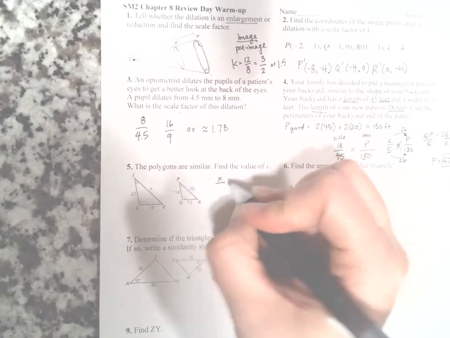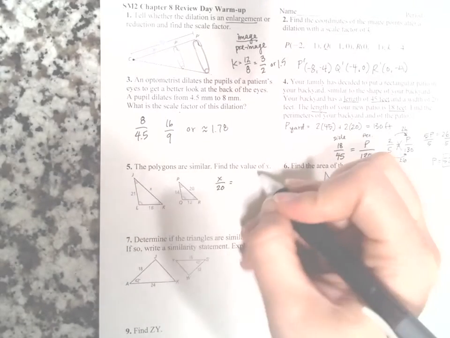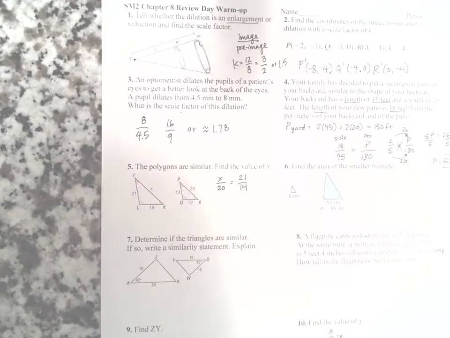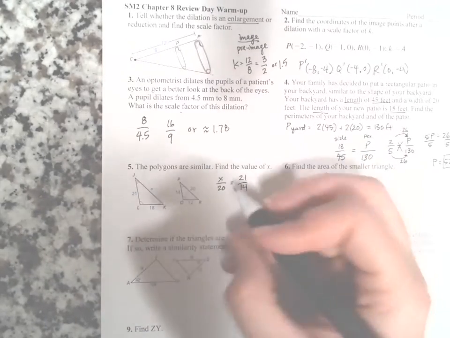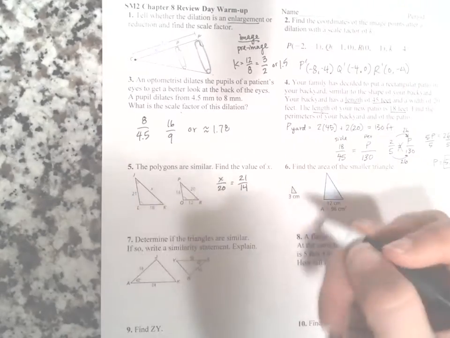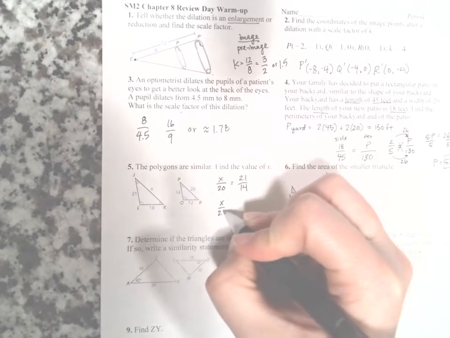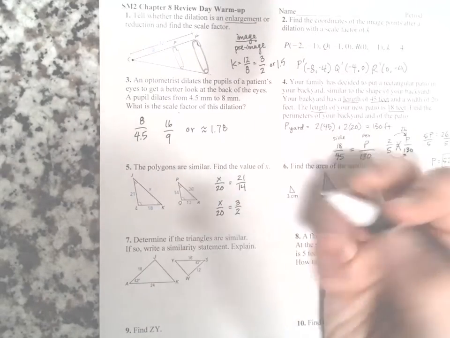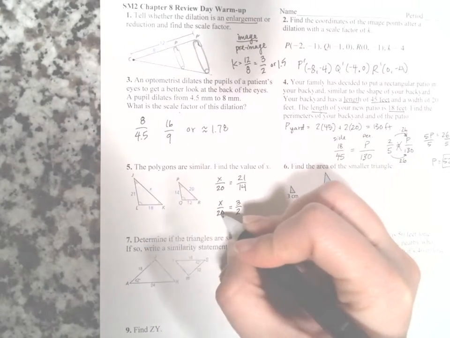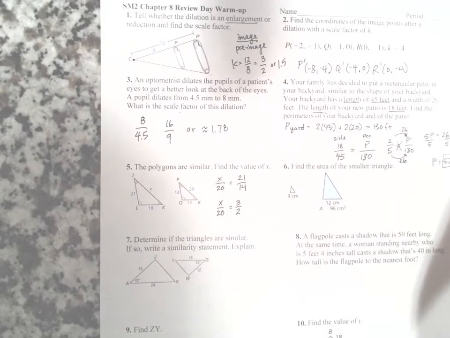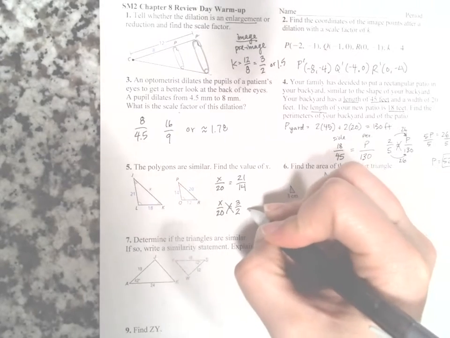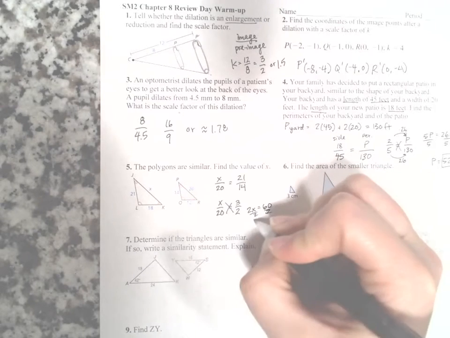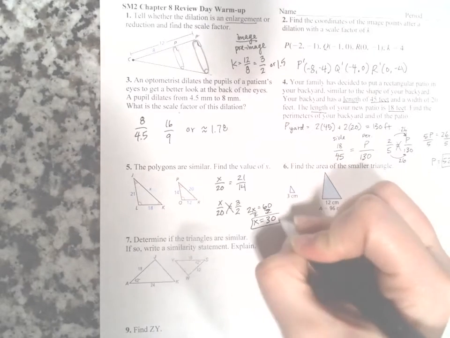So I ended up choosing x over 20 is equal to 21 over 14, and again, you could just cross multiply, and there are other ways to go about it. I would simplify first, it makes it a little easier for me, so I get x over 20 is equal to 3/2, and you could just, that there's times 10, so times that by 10 gives you 30, or cross multiply. 2x equals 60, divide by 2, and you get x equals 30.